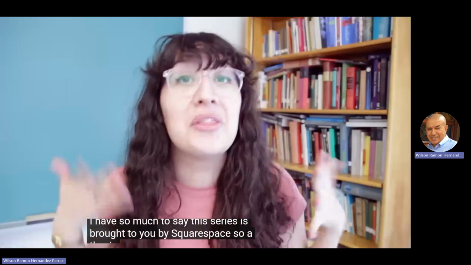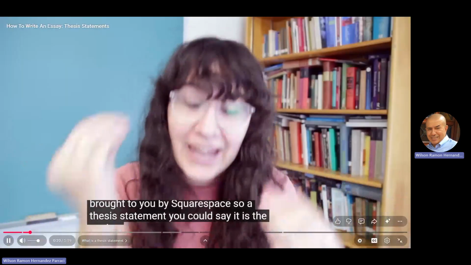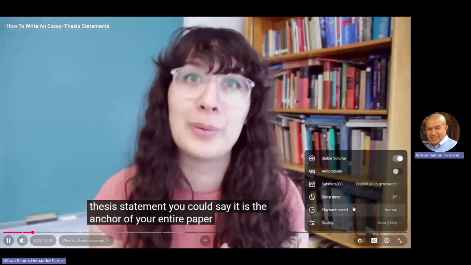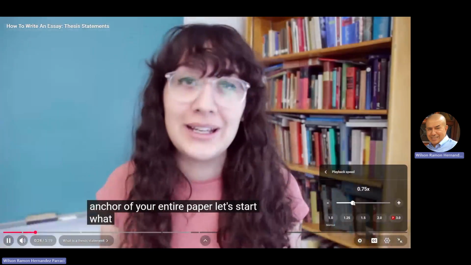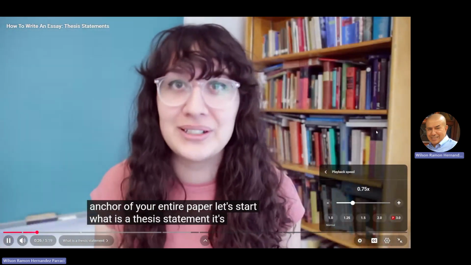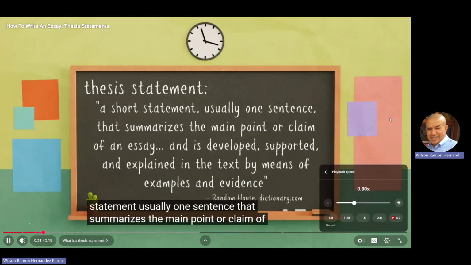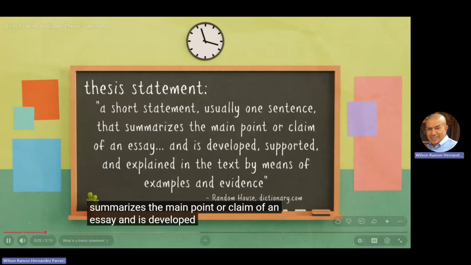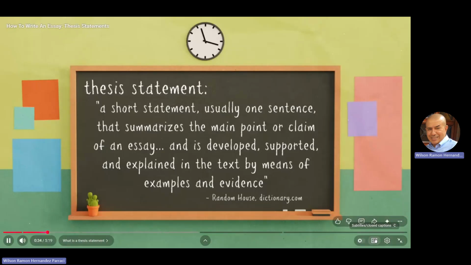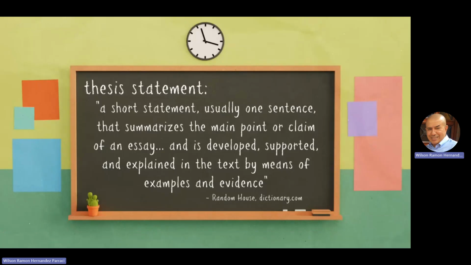So, a thesis statement. You could say it is the anchor of your entire paper. Let's start. What is a thesis statement? It's a short statement, usually one sentence, that summarizes the main point or claim of an essay and is developed, supported, and explained in the text by means of examples and evidence.